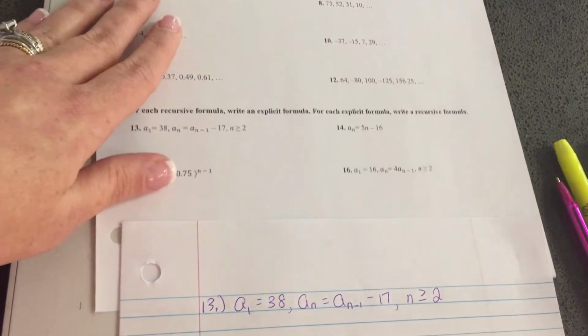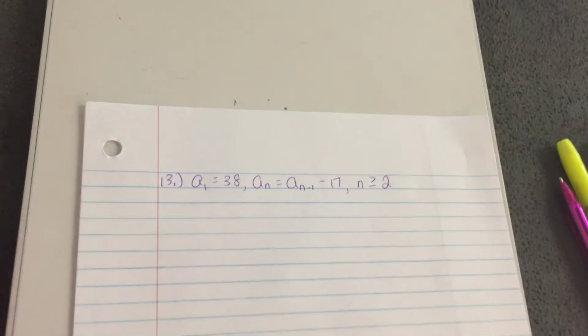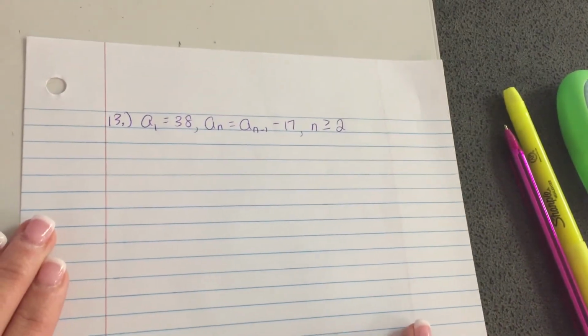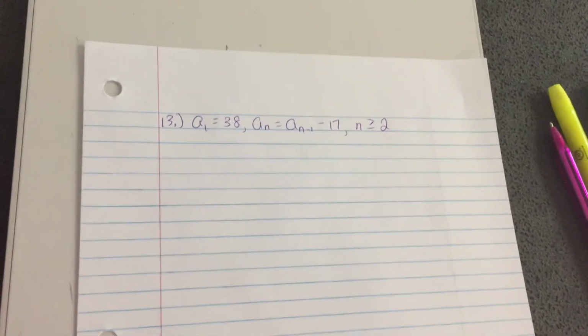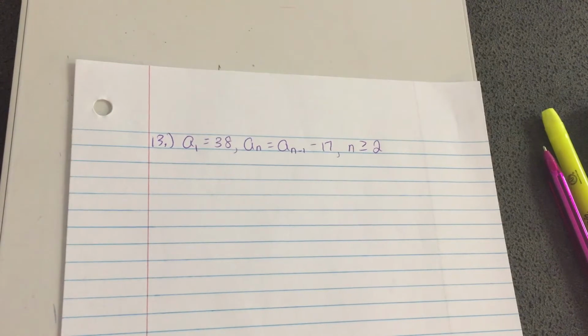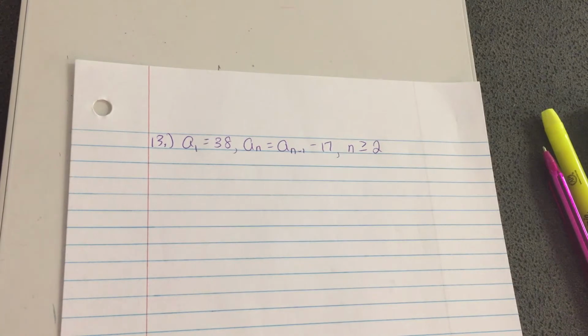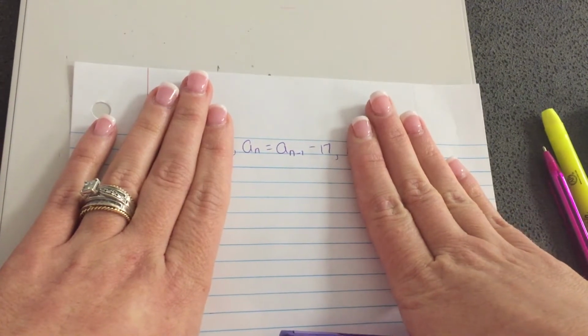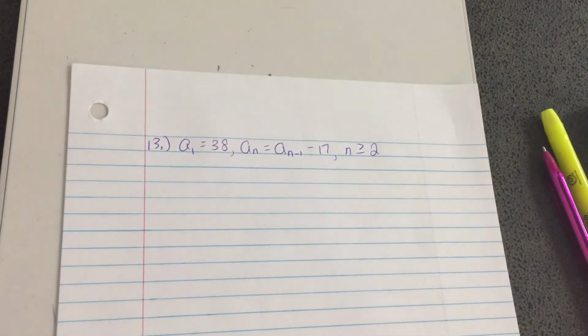Now, I'm going to move this away and move my notes up for everyone here. Is this a recursive or an explicit formula? It's a recursive formula. Okay, so we're going to go from recursive to explicit. The first thing I have to do is figure out, is this an arithmetic or a geometric? What kind of equation is this? It's arithmetic. Okay, you're correct.